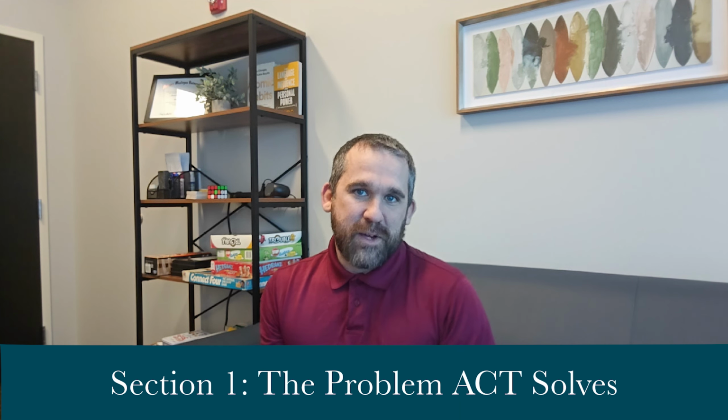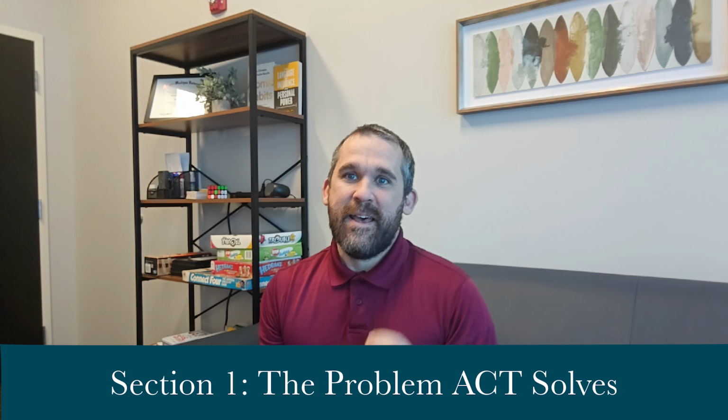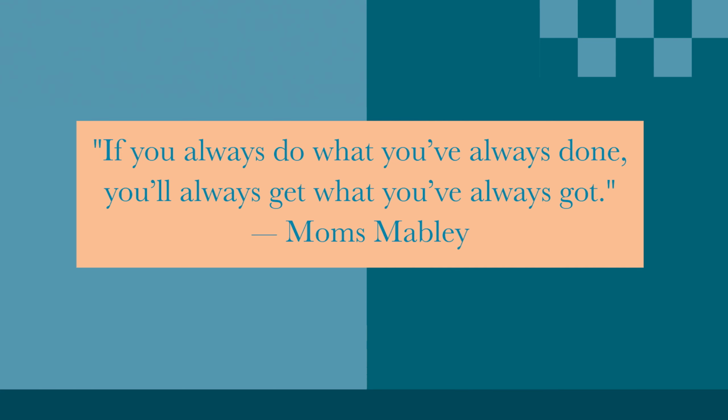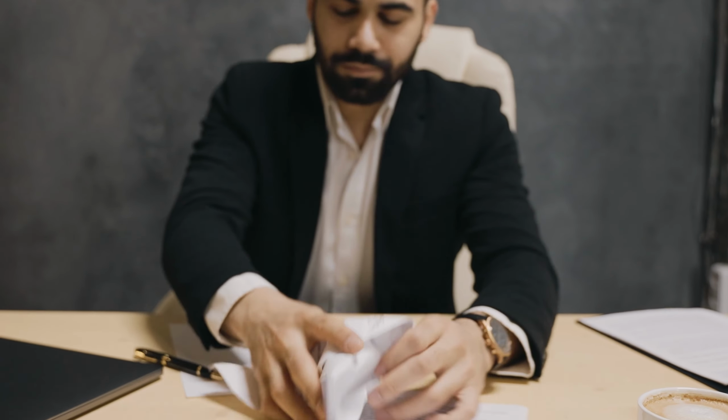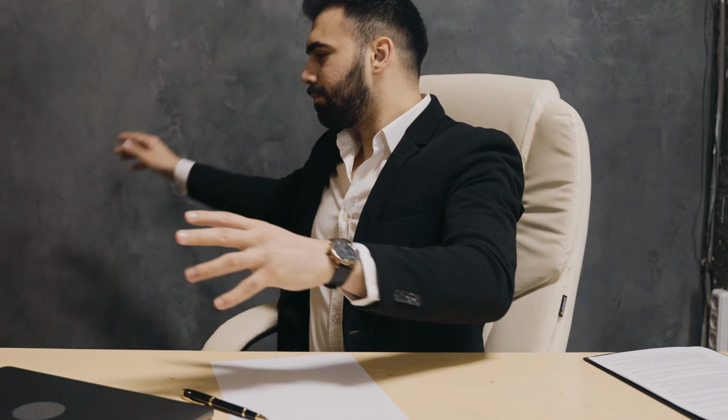So let's start with the problem that ACT solves, and then we'll get into more on the ACT model. If you always do what you've always done, you'll always get what you've always got. That quote perfectly captures the essence of what ACT calls psychological inflexibility, the core of human unhappiness and many mental health struggles. People often get stuck in patterns of behavior that clearly aren't working, yet they keep doing the same thing over and over, hoping for different results.